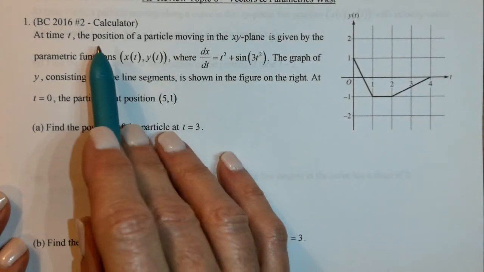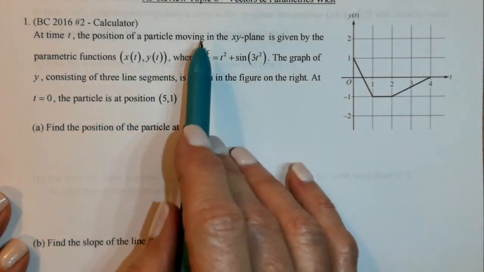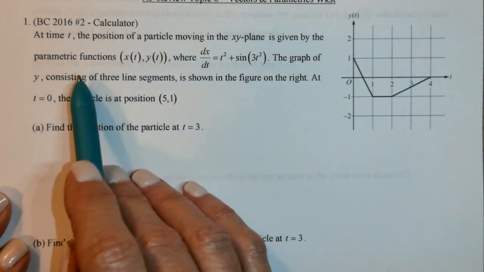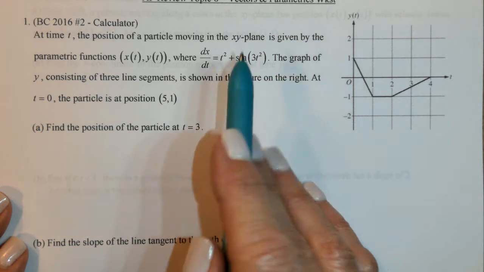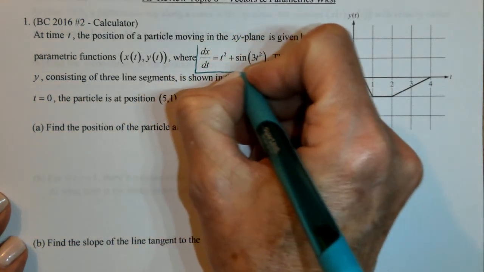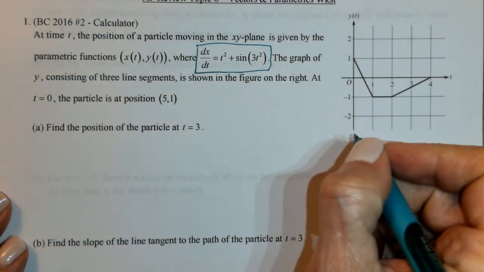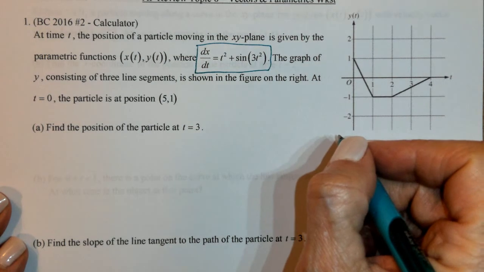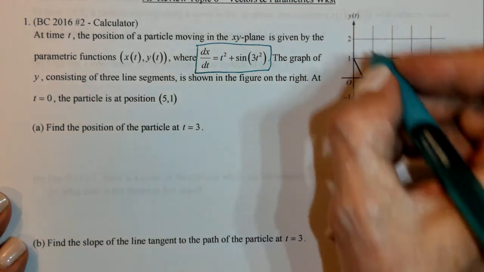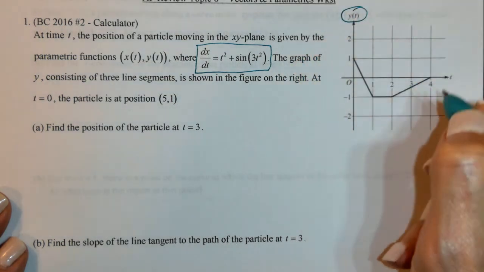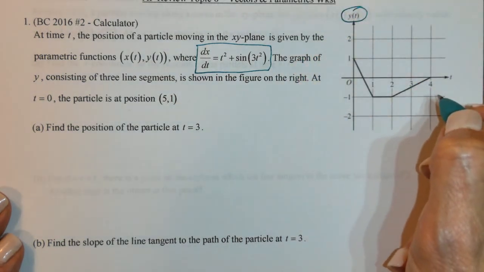It says, at time t, the position of a particle moving in the xy plane is given by these parametric equations, and they give us dx/dt. And it says that the graph of y, consisting of 3 line segments, is shown in the figure on the right. So this is the graph of y, not y prime, y.